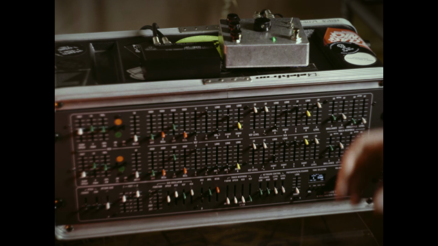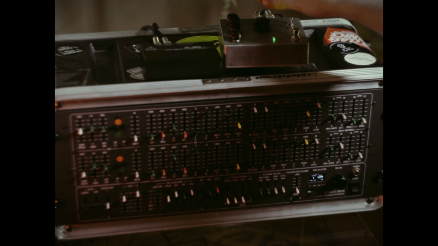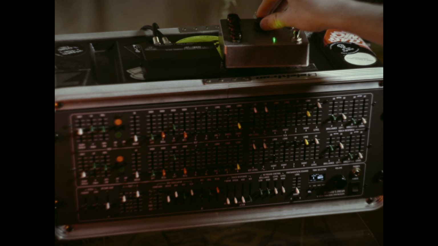So let's try a different tuning of the ring modulation, and maybe perhaps a little bit lower.